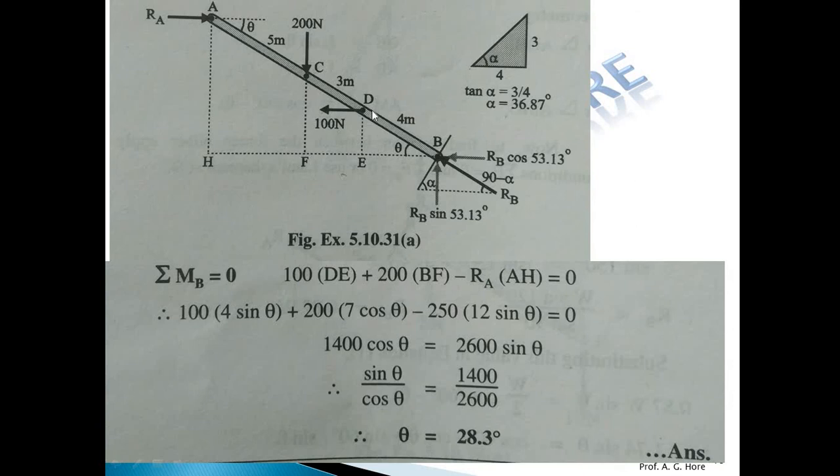calculate the summation moment. First of all, this 100 Newton force. This force is rotating in anti-clockwise direction about B. So 100 into DE. So DE, if we consider this right angle triangle, in this right angle triangle this is theta, so this other angle will also be theta, and the hypotenuse of the right angle triangle is 4. So DE, the perpendicular distance for 100, that is the opposite side of theta, so that must be 4 sin theta. Okay, so DE is 4 sin theta.